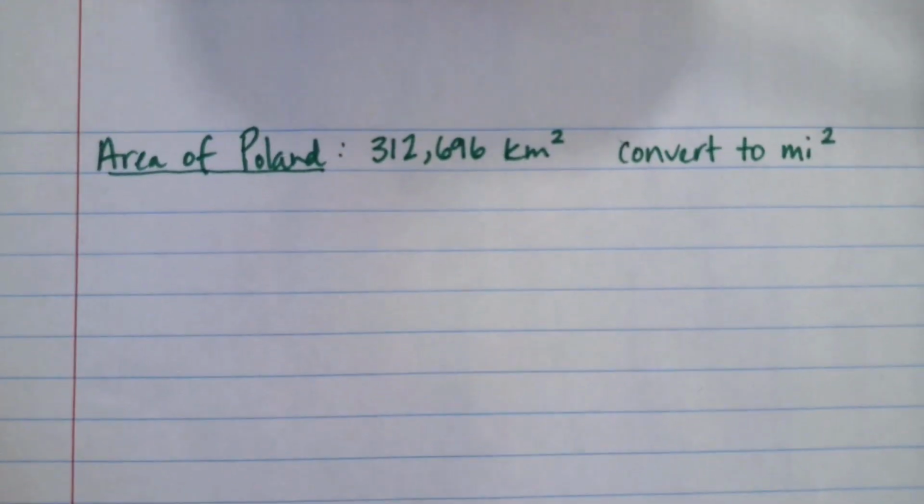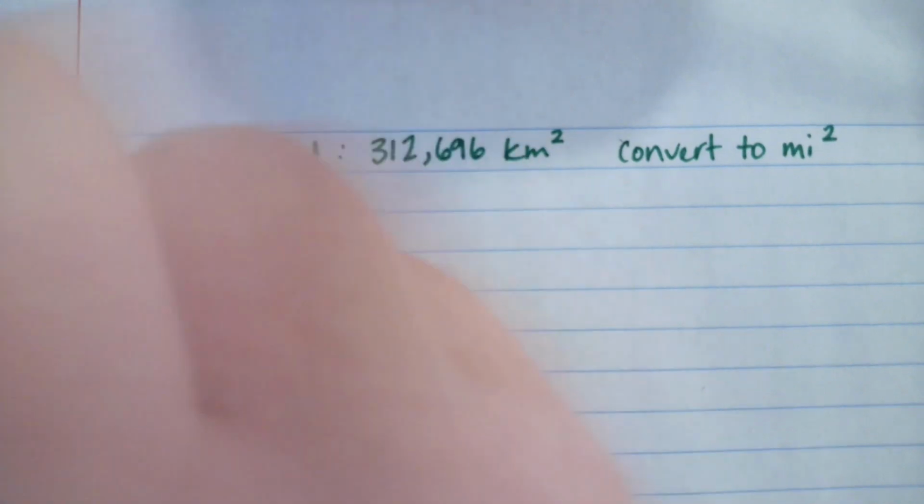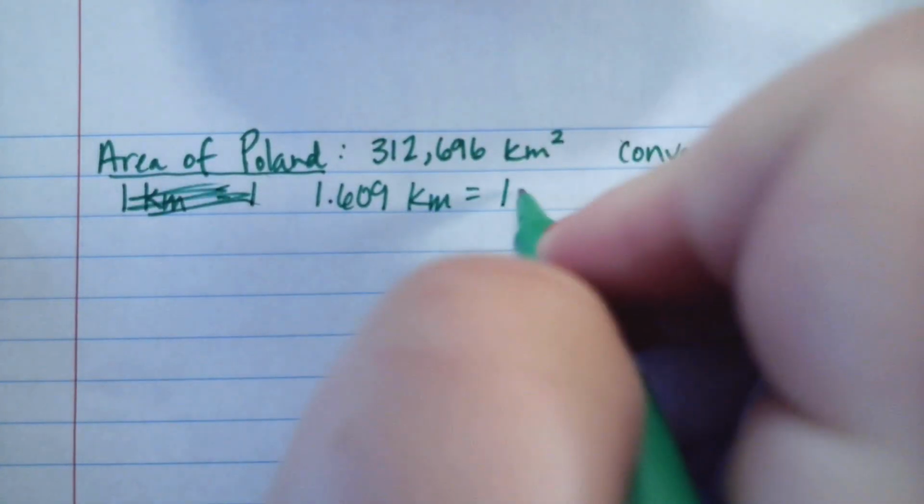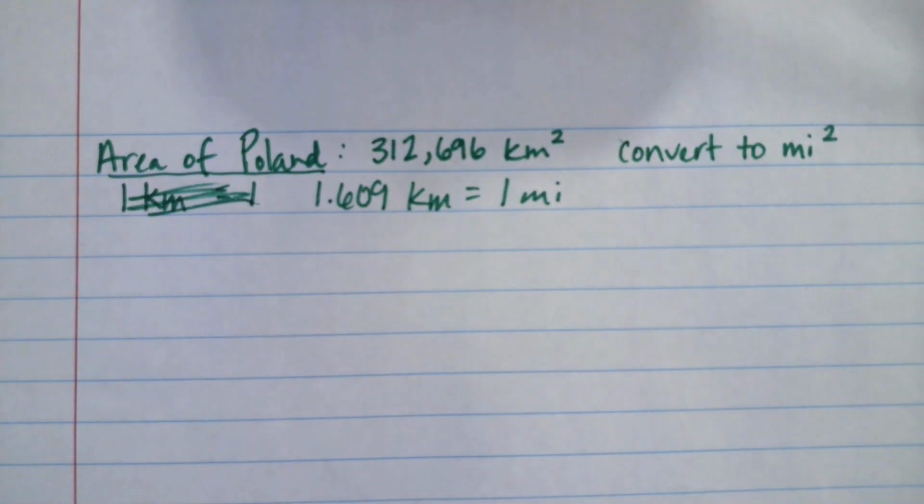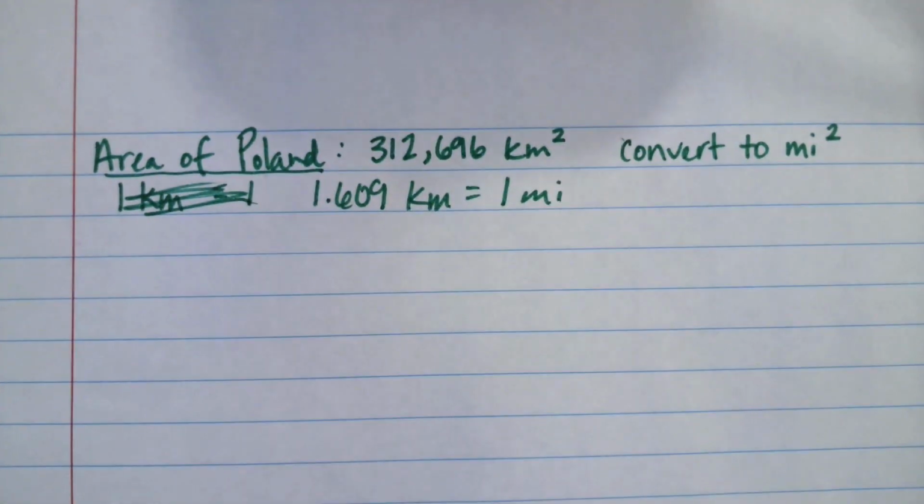So the conversion factor we're going to use is the one that I've given you guys before. Maybe I haven't given you this one specifically. It's 1.609 kilometers is equal to 1 mile. I've probably given you guys 1,609 meters equals 1 mile, but this is the same. So we're going to use just that.